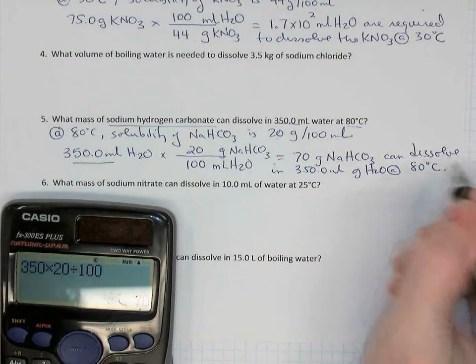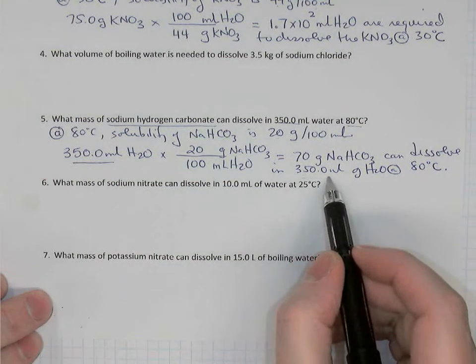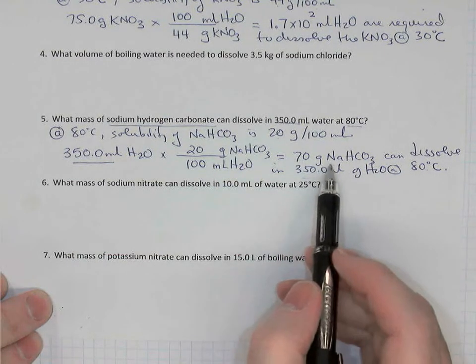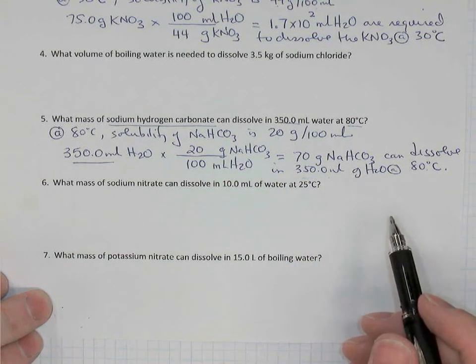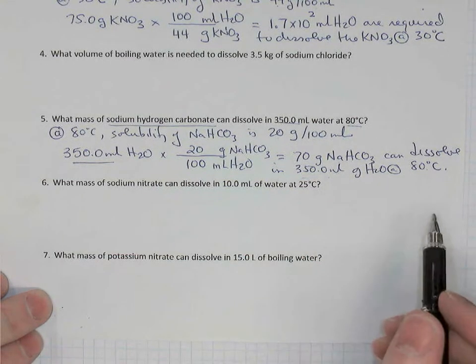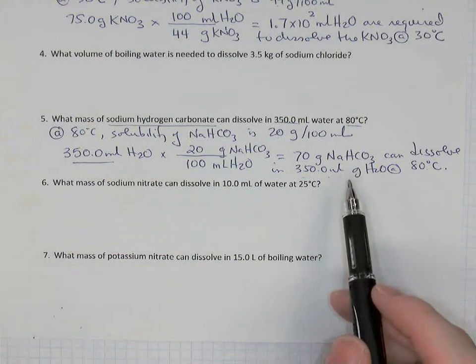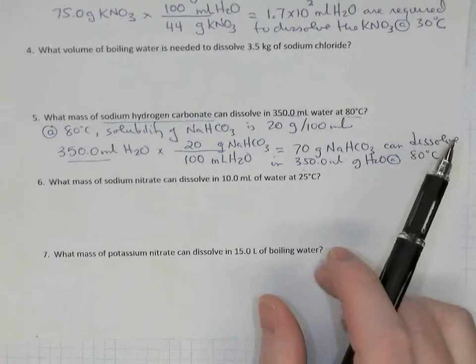degrees Celsius. Another way to have said that is that if we had 350 mils of water at 80 degrees Celsius, we would need 70 grams of this sodium hydrogen carbonate to create a saturated solution. That's how much would be able to dissolve in the water. So that's how much we need to make a saturated solution with 350 mils of water.